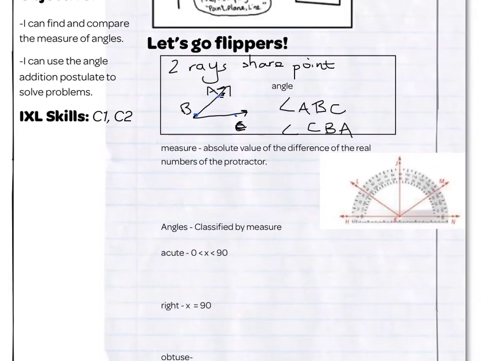Measure. When we measure an angle, we're looking at the numbers on a protractor. This is a protractor right here, this half semicircle looking shape or device. Usually they're plastic. They do make them using iPads now. We can use iPads to manipulate them. In order to figure out what the measure of an angle is, you take the protractor and look at where the angle measures fall. So if the lines fall here and here, you'd look at those numbers.